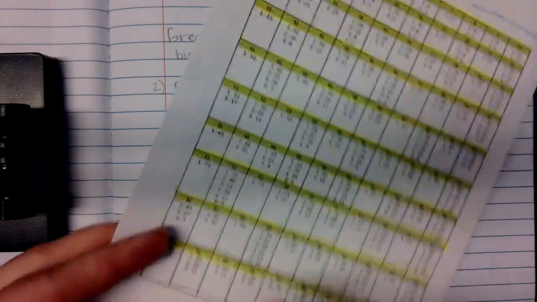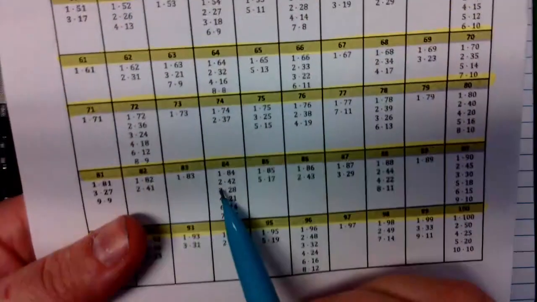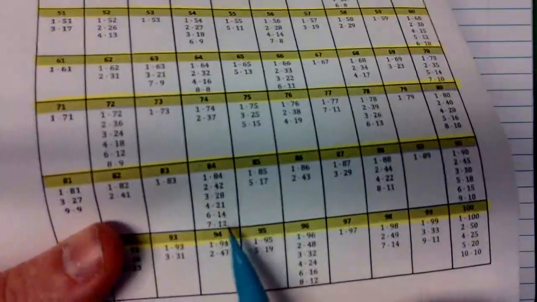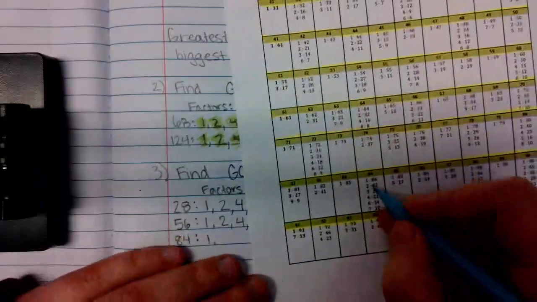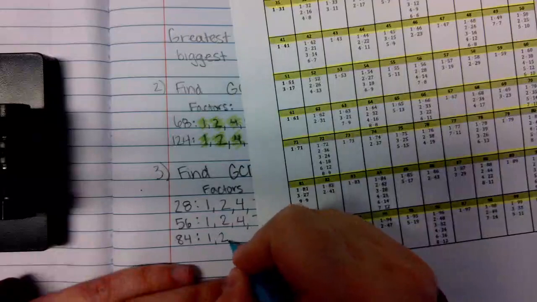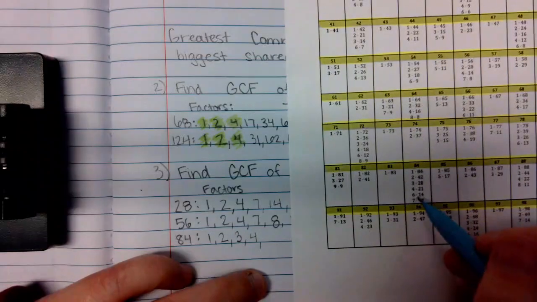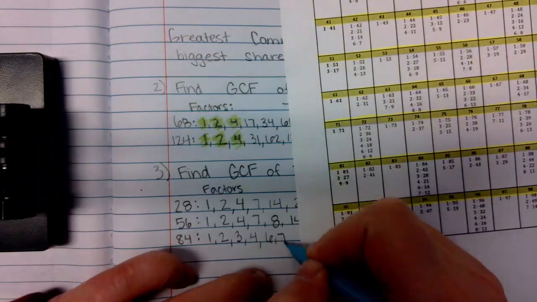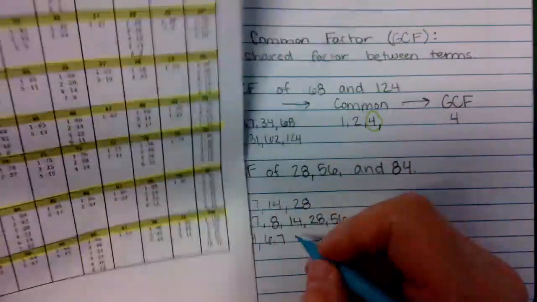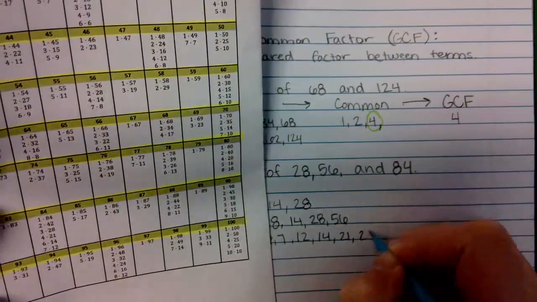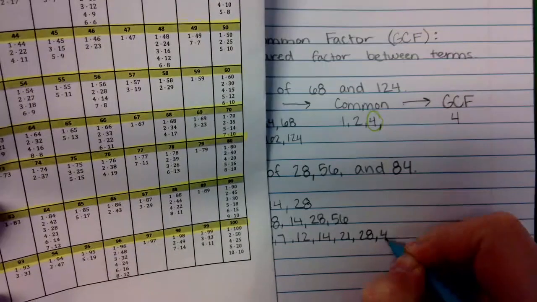Alright, then I'm going to do 84. So here's my 80s, 81, 2, 3, 84. I have 1 and 84, 2 and 42, 3 and 28, 4 and 21, 6 and 14, 7 and 12. So I'm going to just keep that right there. So 1, 2, 3, 4, 6, 7, and then it goes 12, 14, 21, 28, 42, and 84.